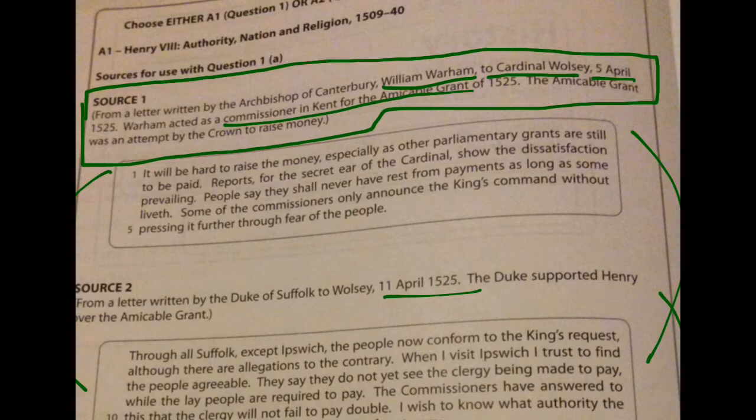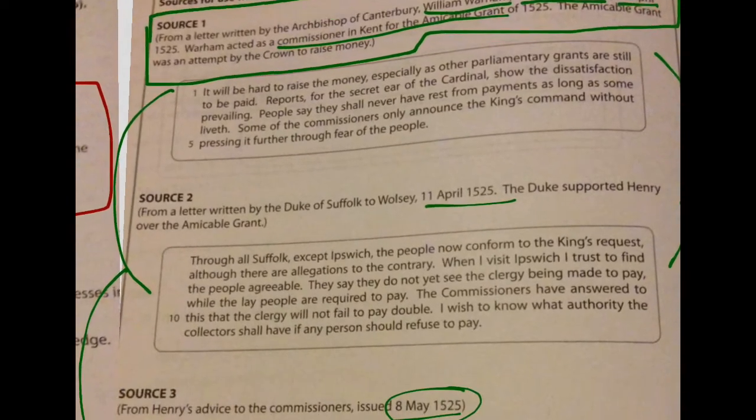Now, is that going to affect the way that he writes about the resistance? Is he perhaps going to be playing it up because he's responsible for it? Is he, though, perhaps as a commissioner, in a pretty good position to be commenting on the amicable grant? And it then even says the amicable grant was an attempt by the Crown to raise money, just in case you didn't know that. So you use the caption to really, really help you, as well as, of course, what it says. It's the same for the other one.